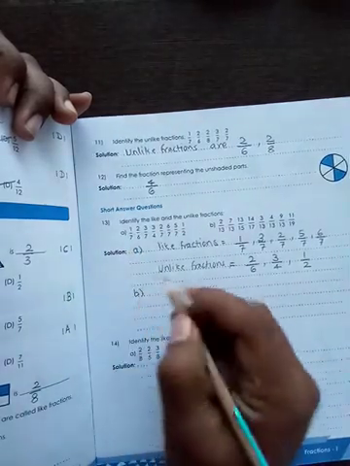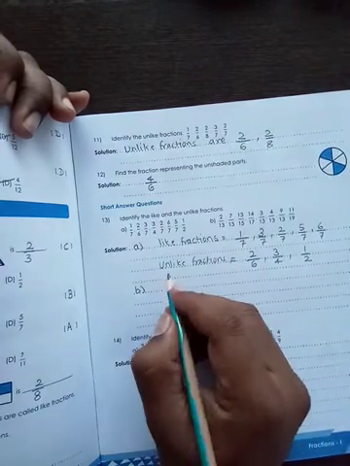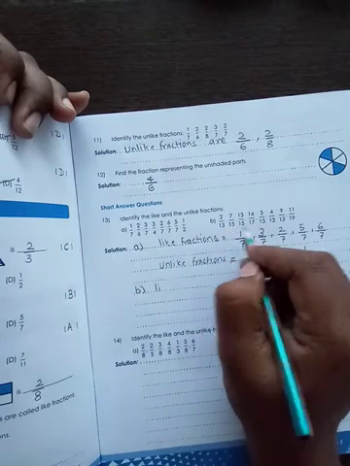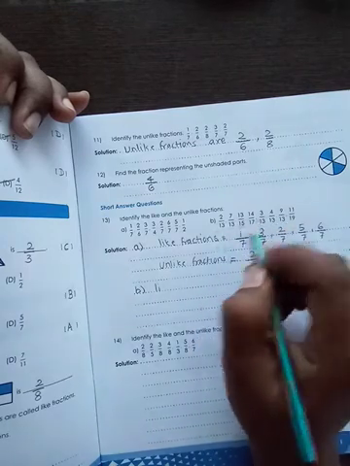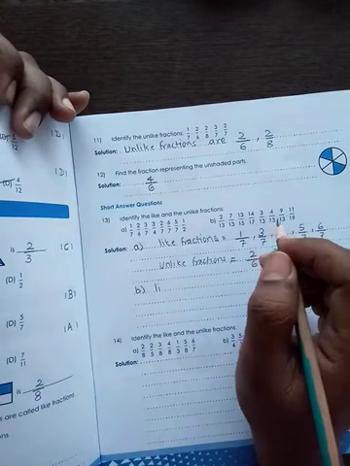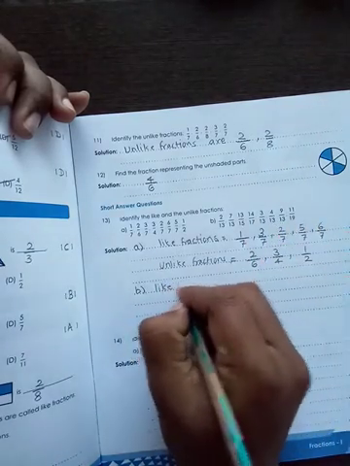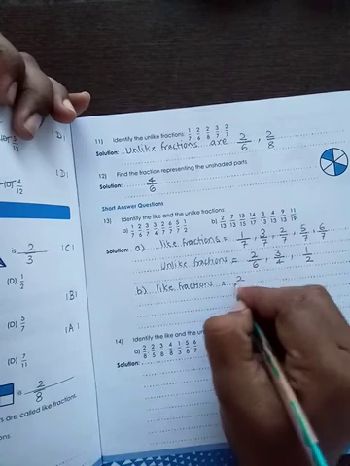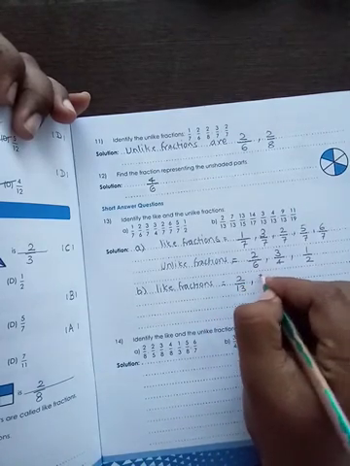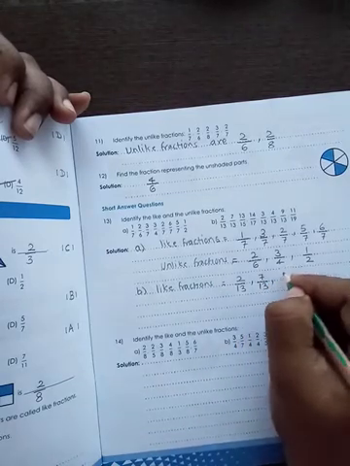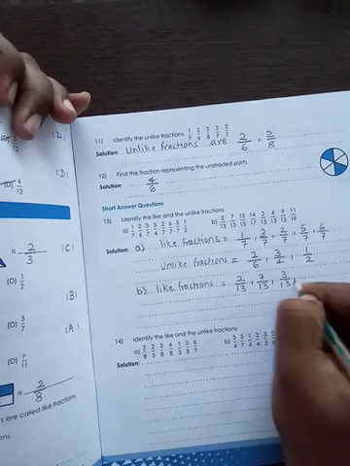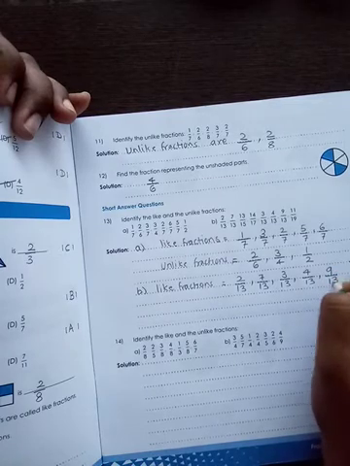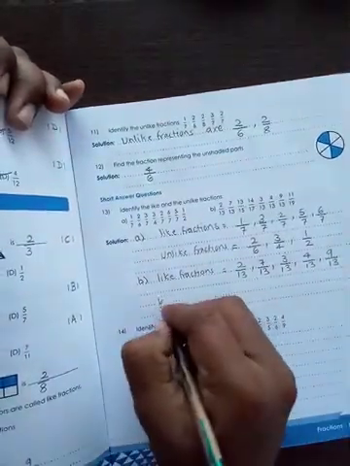Now let us solve the B1 example. In the B1 example, let's see which are the like fractions. Look, the denominator here is exactly the same: 13, 13, 13, 13, 13. So all those with denominator 13 will be our like fractions. So like fractions are 2/13, 7/13, 3/13, then 4/13, then 9/13. Okay, and the rest will be our unlike fractions.